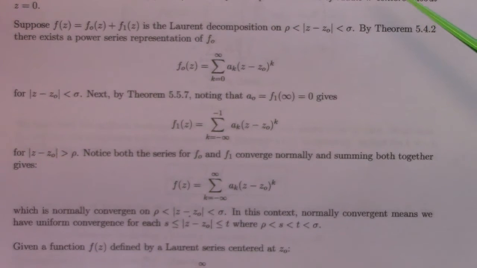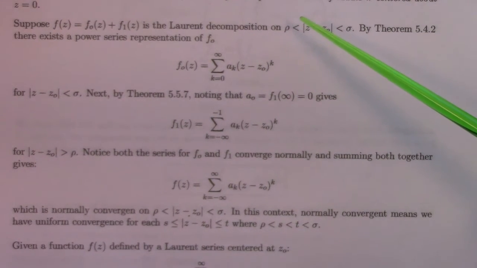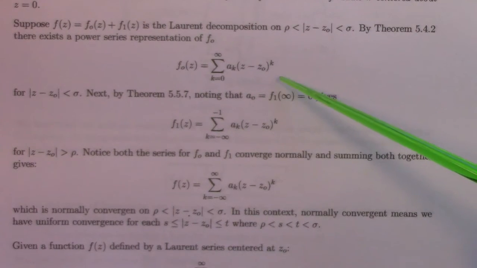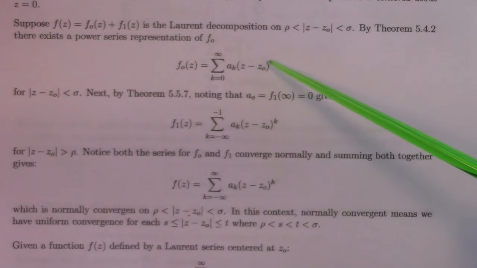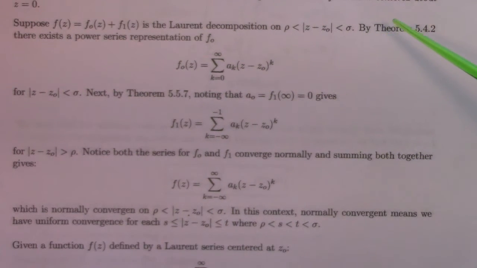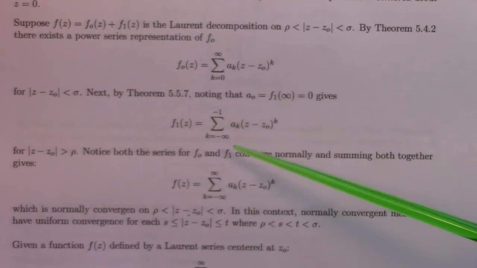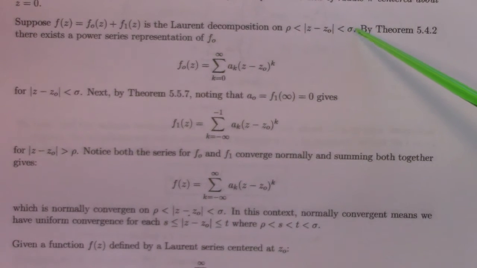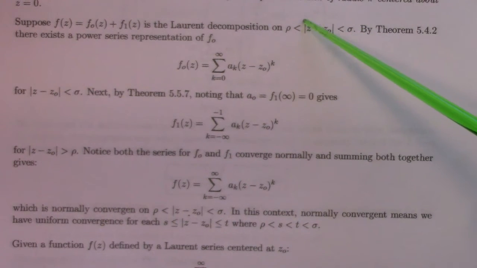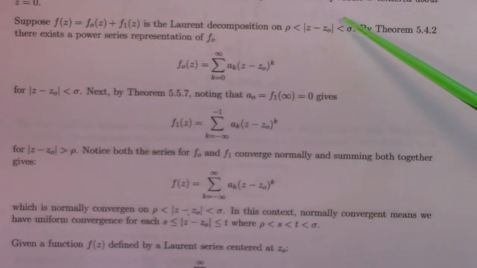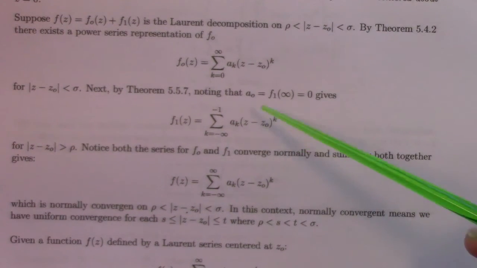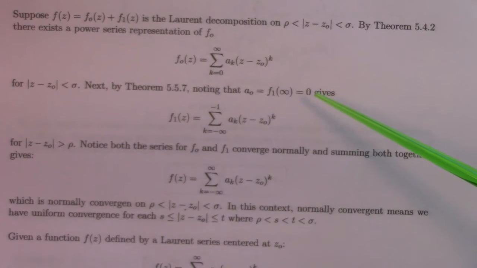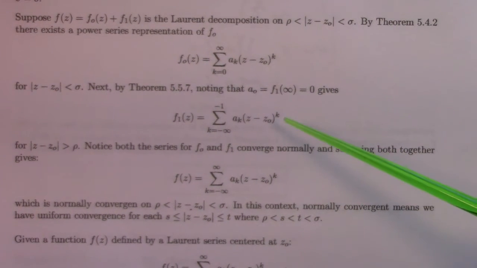On the one hand, because f naught is analytic on the inside, we have that the Taylor expansion applies, and f naught of z is the sum over k equals 0 of a sub k times z minus z naught to the k. On the other hand, f1 is analytic on the exterior of the disk of radius rho. And so then we get a sum of reciprocal powers, as we discussed back in the discussion of analytic functions at infinity.